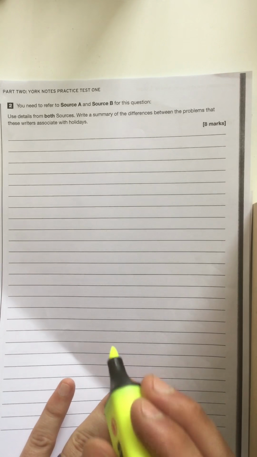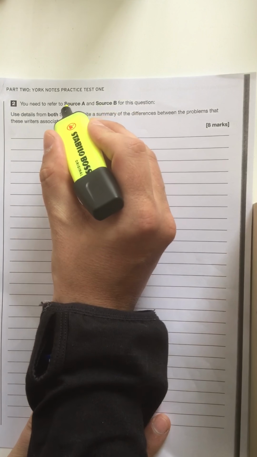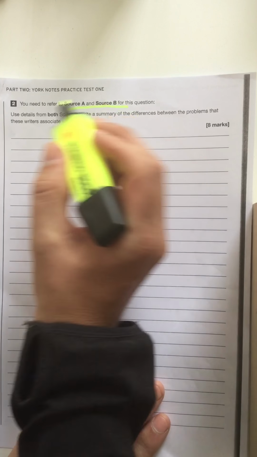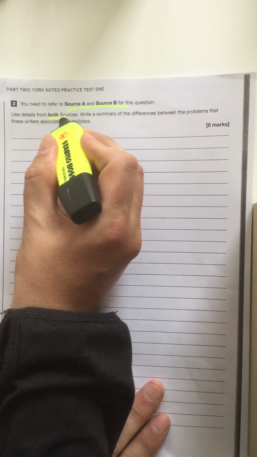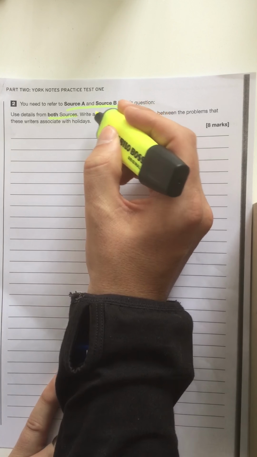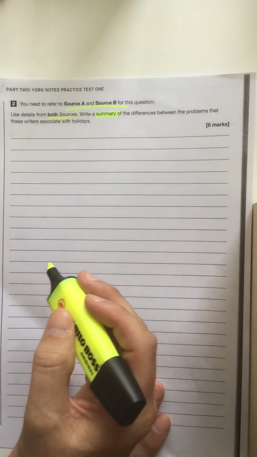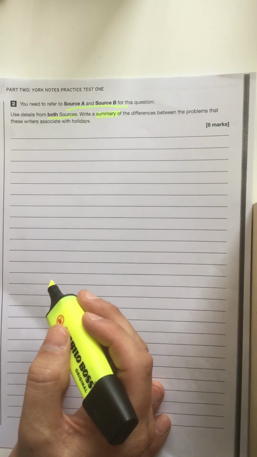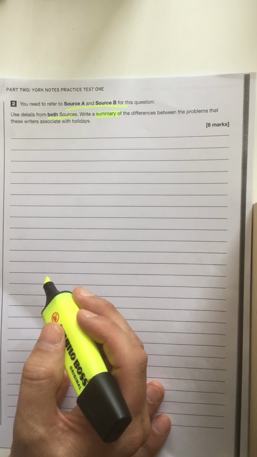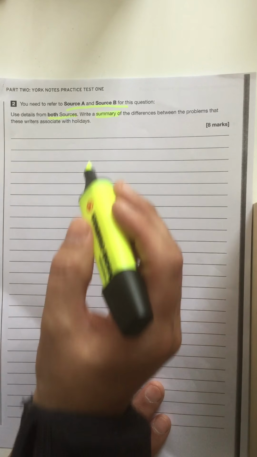Okay, let's carry on going through the questions. Question 2 says I've got to look at source A and B, so I've got to look at both. It says write a summary, so I'm summarising. So broad details, the big details, looking down into maybe some smaller specific details.